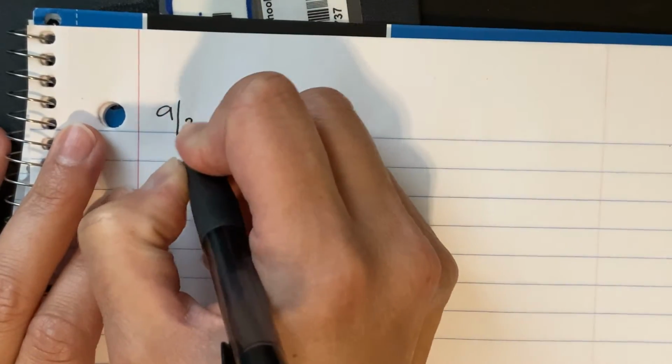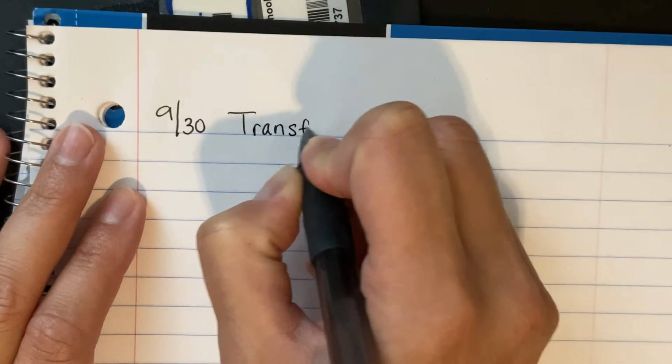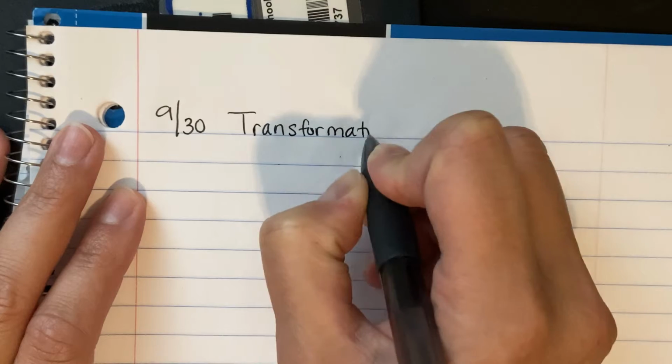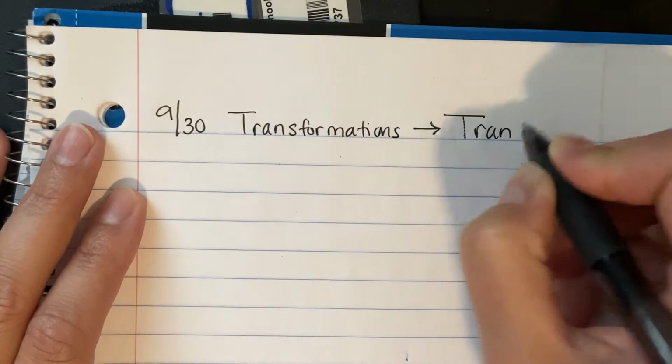All right, so I'm gonna flip this real quick. And I'm gonna zoom in here. All right, there we go. Sorry, it's a little bumpy. Okay. So today is 9-30. We're gonna be talking transformations. And today it's translations. That's the first one we're talking about.